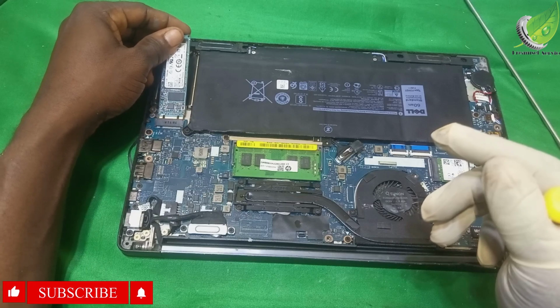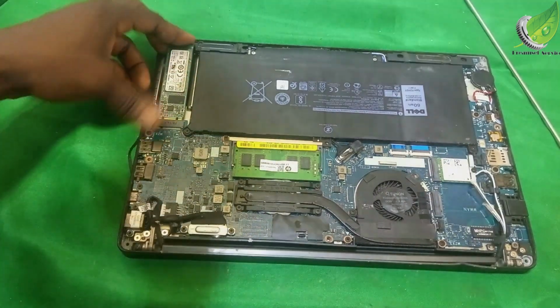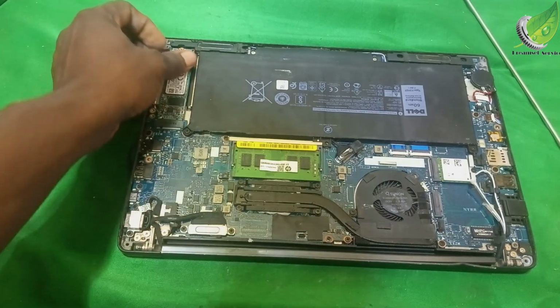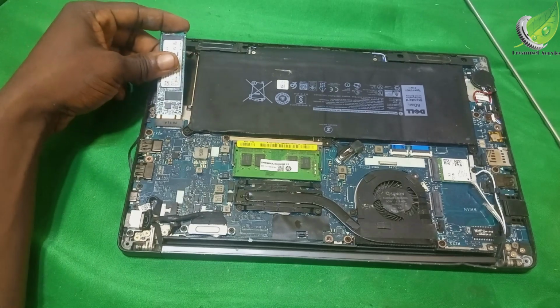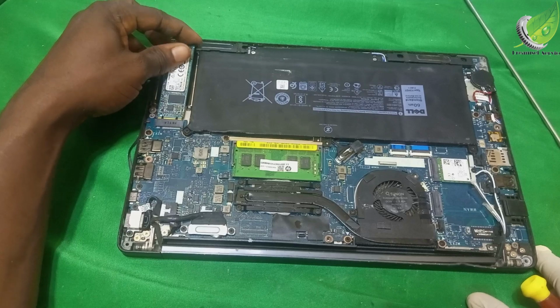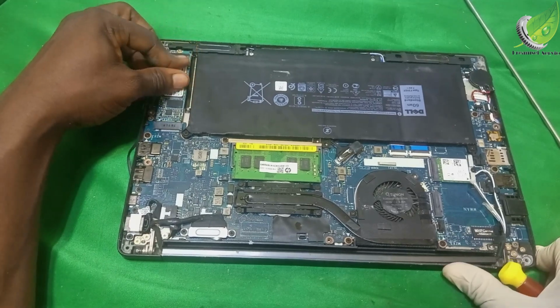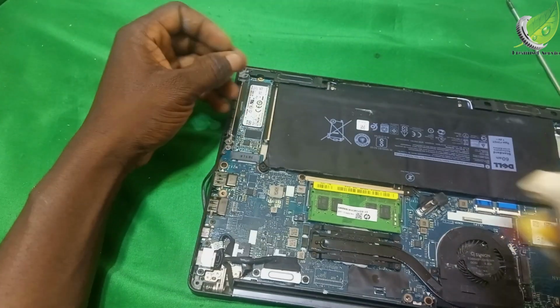Carefully fix it into the slot. I want to make sure that I fit it in properly into the slot. Alright, so it's done. Next thing we want to do is to put in the screw and screw this.